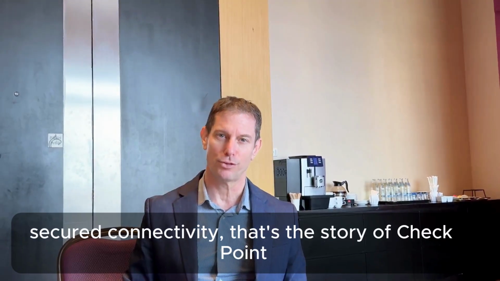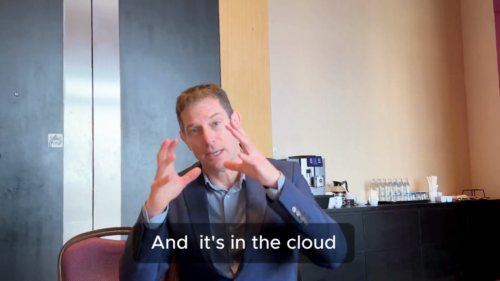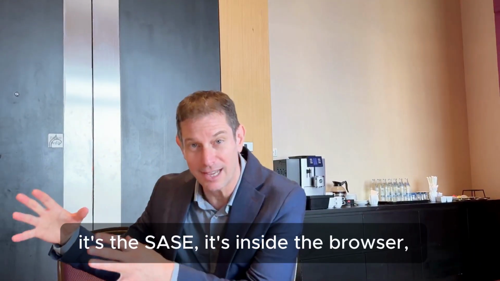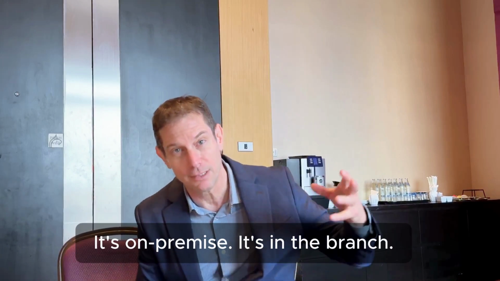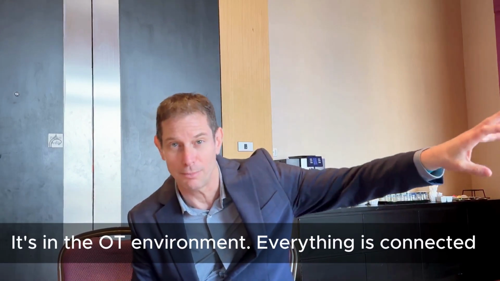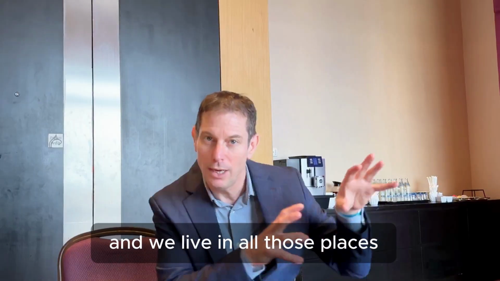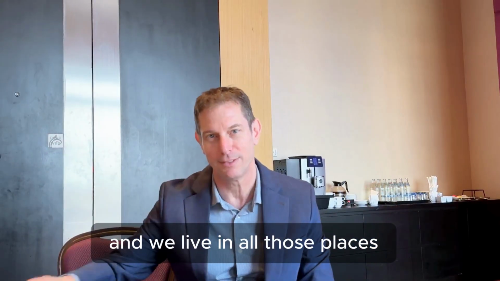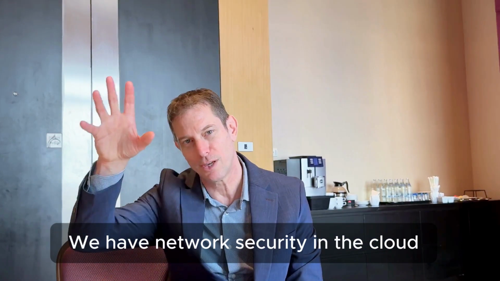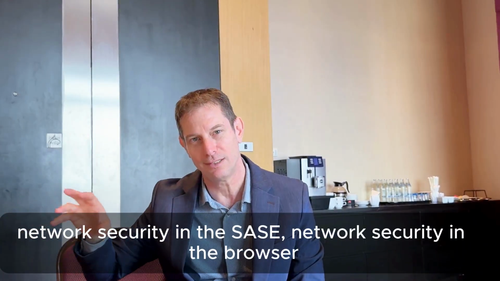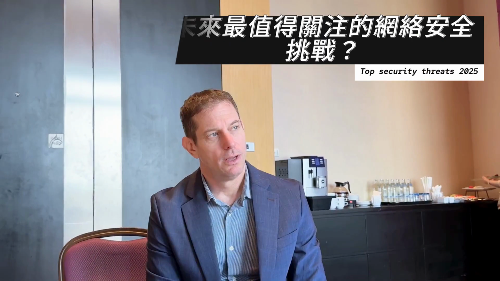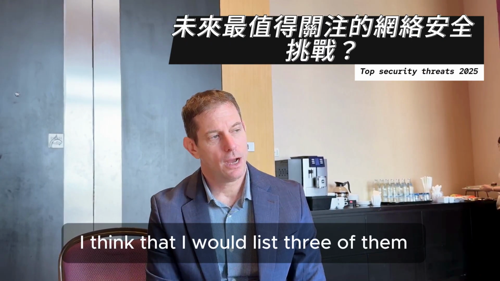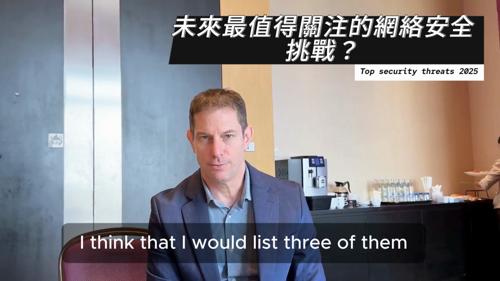That's the story of Checkpoint. It's in the cloud, it's the SASE, it's inside the browser, it's on-premise, it's in the branch, it's in the OT environments. Everything is connected, and we live in all those places. We have network security in the cloud, in the SASE, in the browser, all those places.